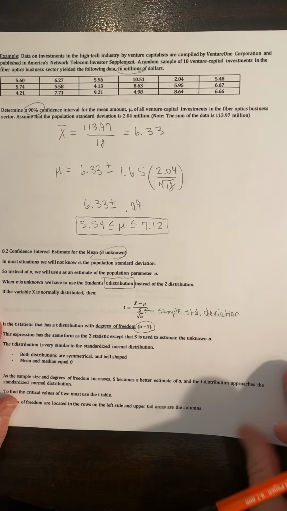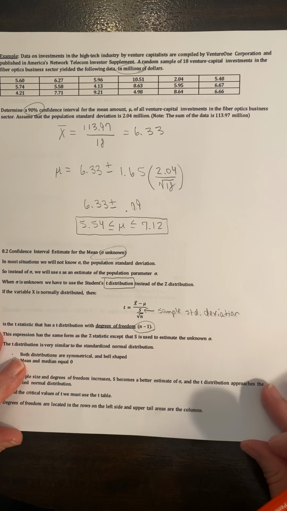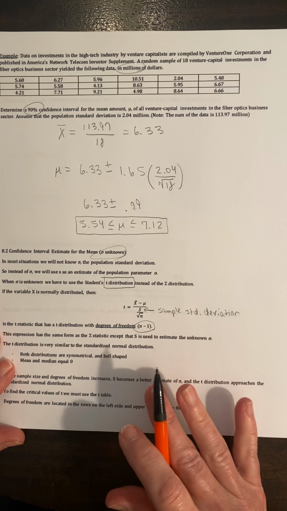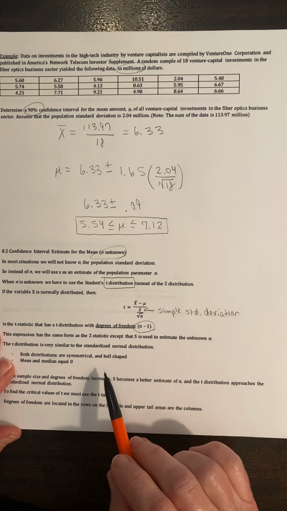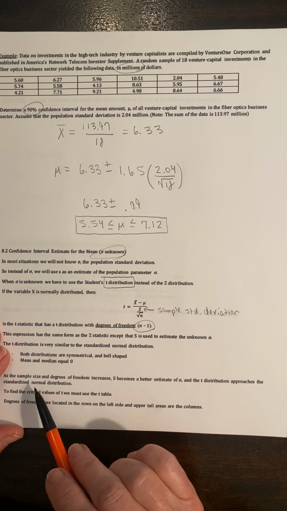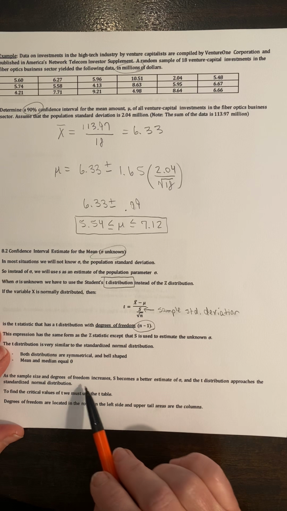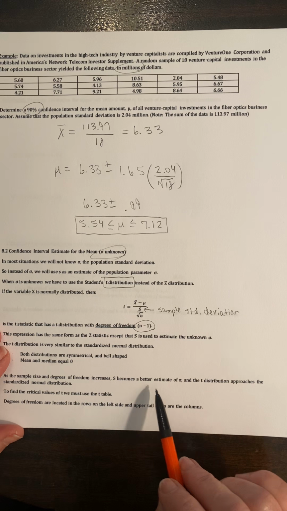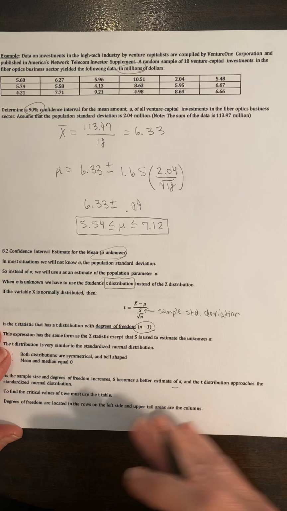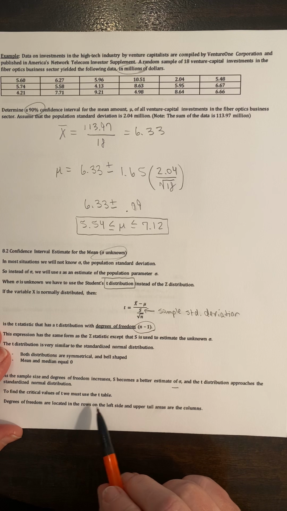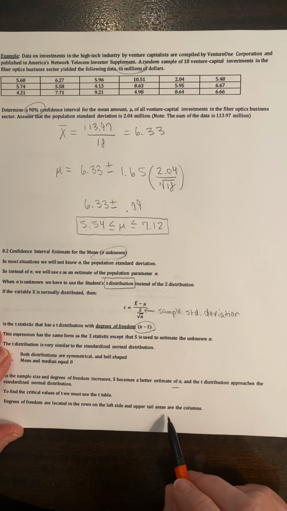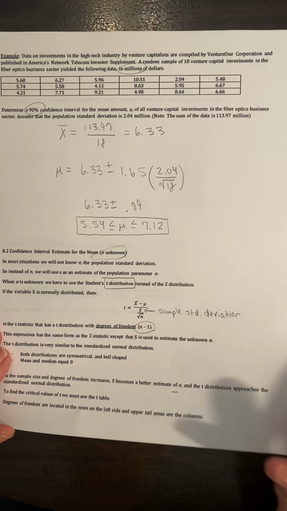Now the T distribution is very similar to our standardized normal, which is our Z. Both distributions are symmetrical and bell-shaped, and the mean and median will equal 0. As the sample size and degrees of freedom increase, S becomes a better estimate of sigma. To find the critical values of T, again, we'll use the T table. Our degrees of freedom are on the left, and our upper tail areas are the columns.